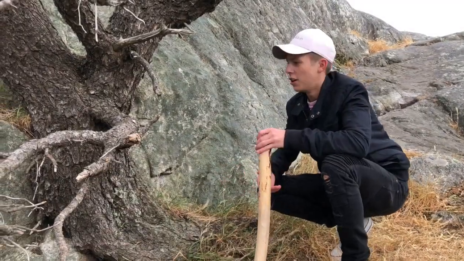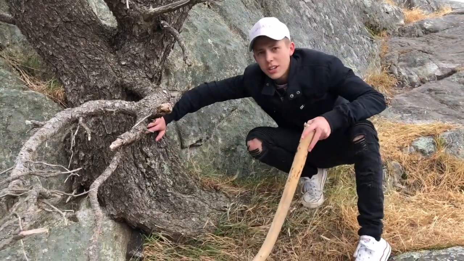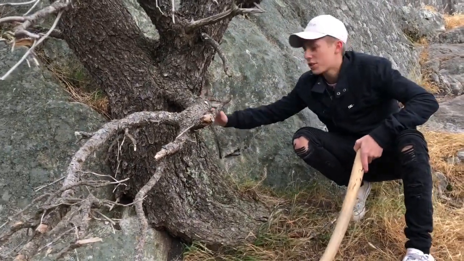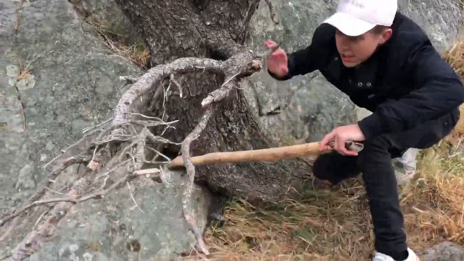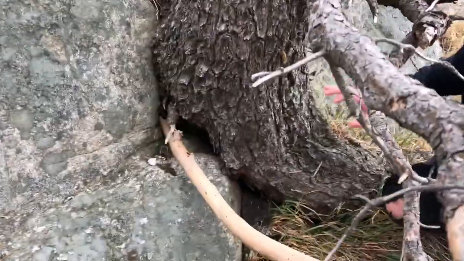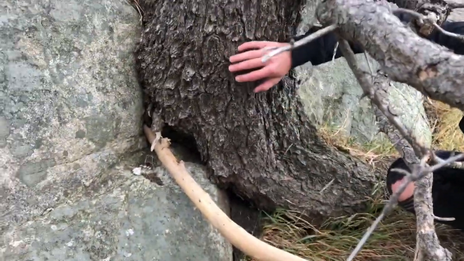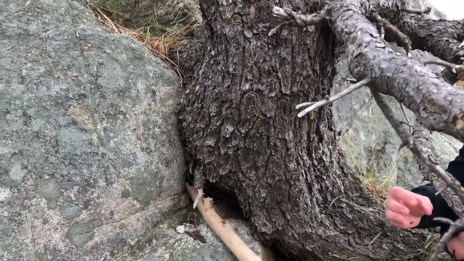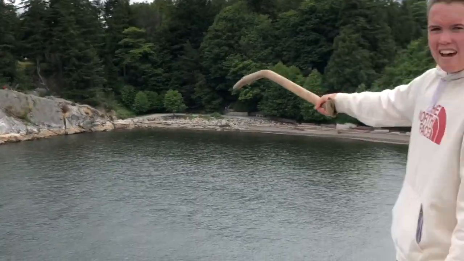This is root action. Root action occurs when the tree here grows up in between rocks, causing them to break. As you can see in here, this tree has grown into the rock, causing the rock to split apart. Root action.